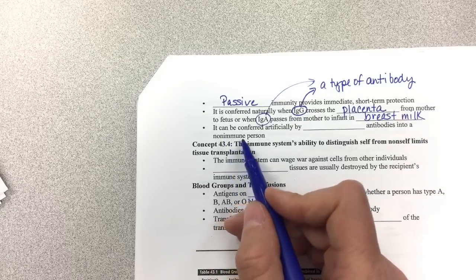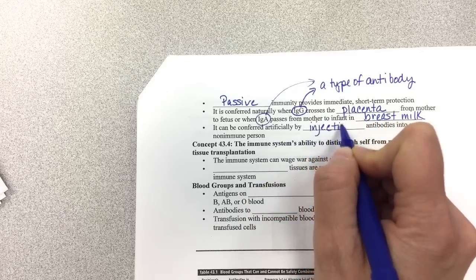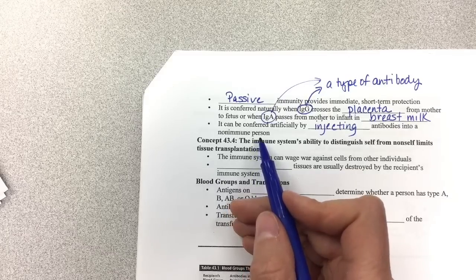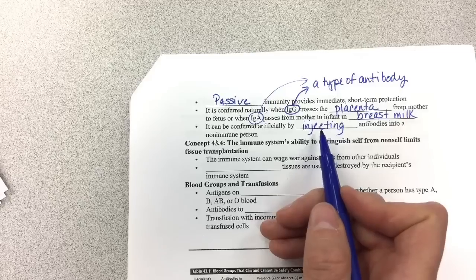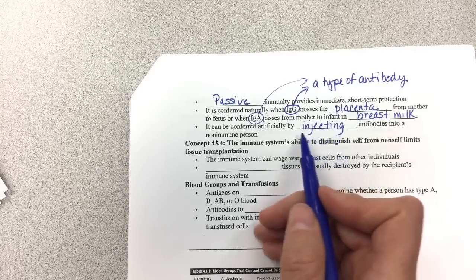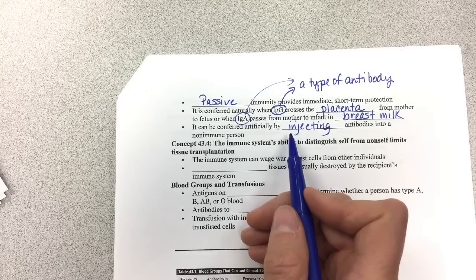It can also be conferred artificially by injecting antibodies into a non-immune person. So in this case here, you're injecting the antibodies. So sometimes if people are going to a foreign country, they may get a shot of antibodies that protects them against a particular disease that is prevalent in that particular country.